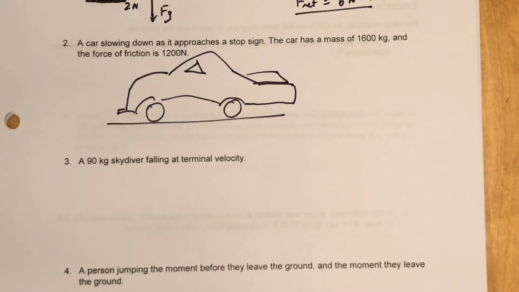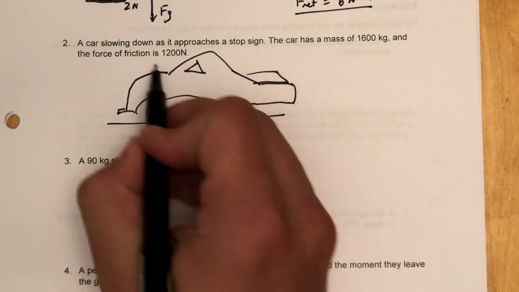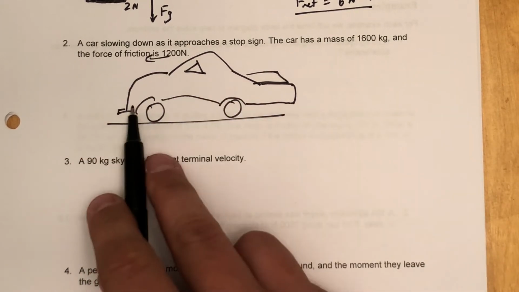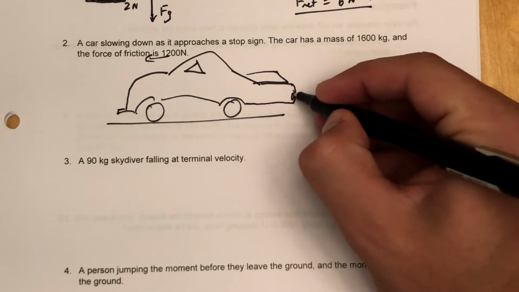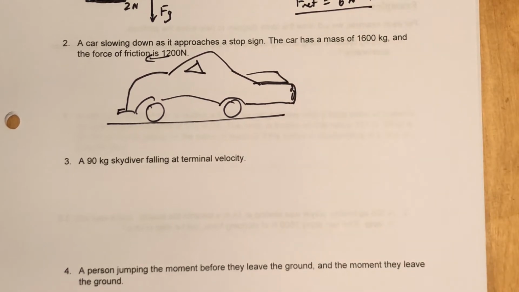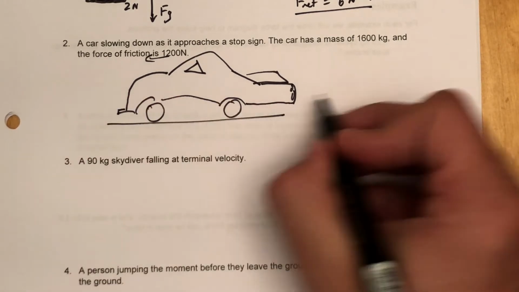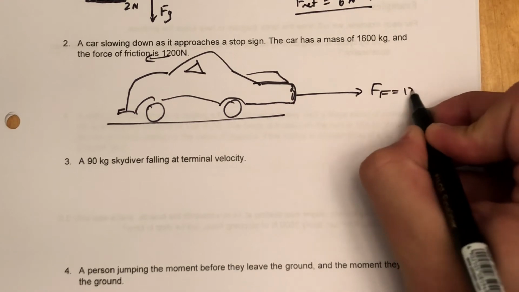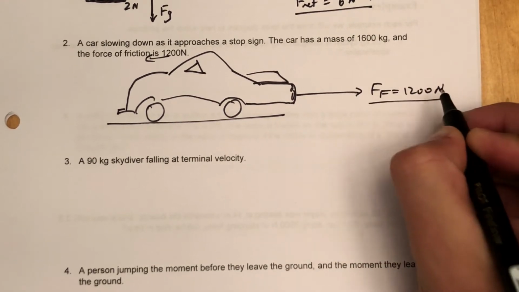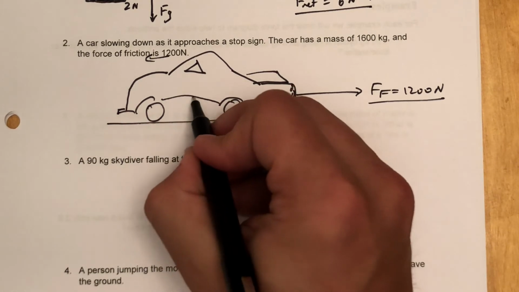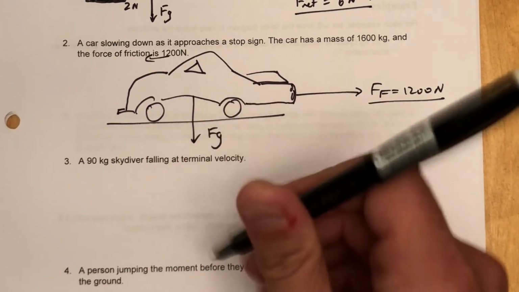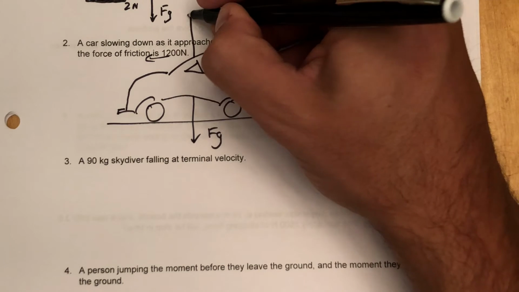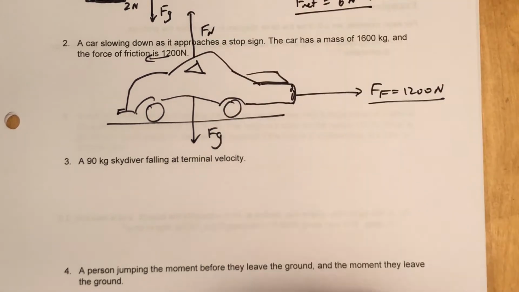Car is slowing down as it approaches a stop sign. So let's imagine that the motion, this is the front of the car right over here. This is the back of the car. All right. And we're going to have some opposed motion. So if it is going in this direction, we're going to have our force of friction over here being 1200 newtons. Again, we are going to have our force of gravity down over here, and whatever that is going to be also opposite your force normal in the other direction.